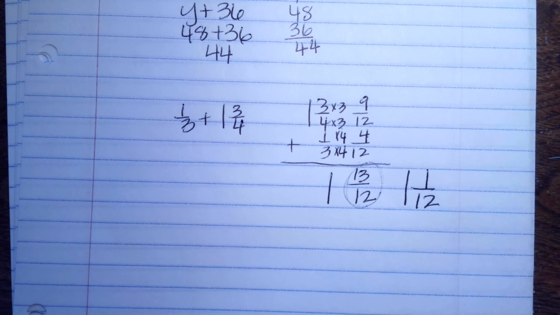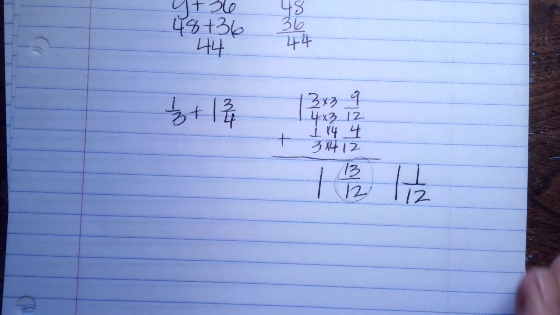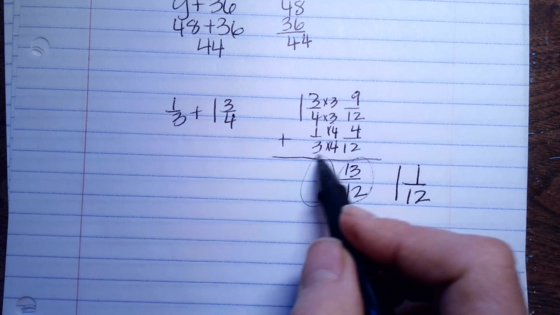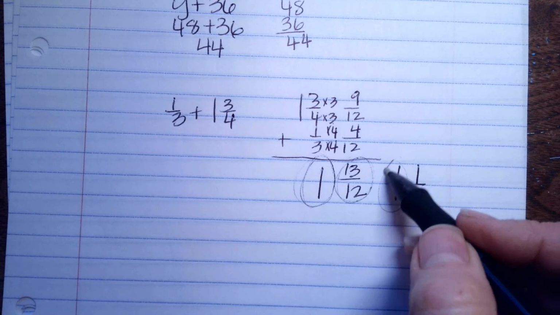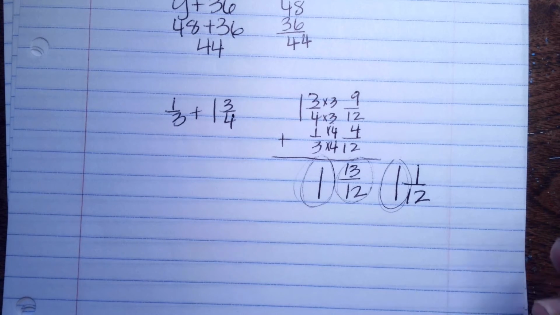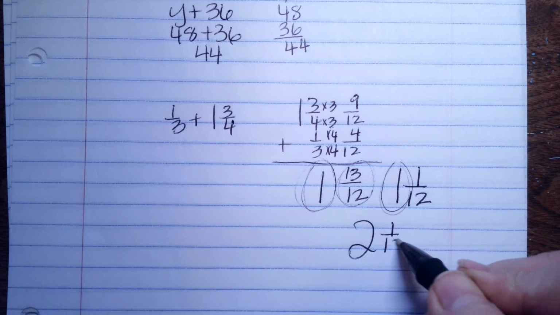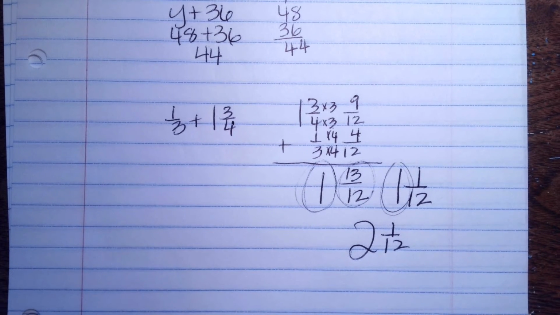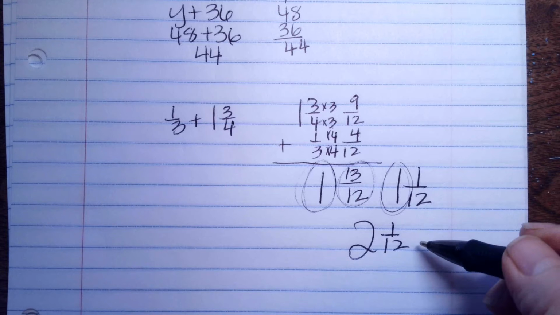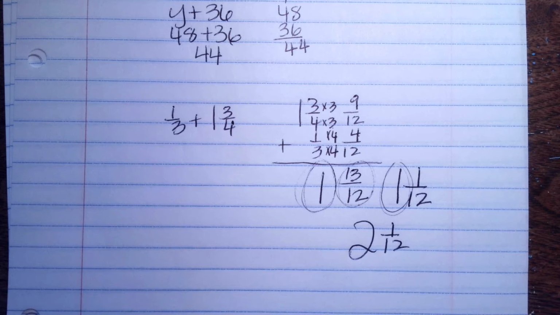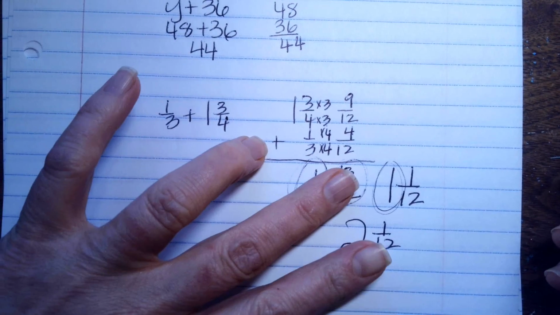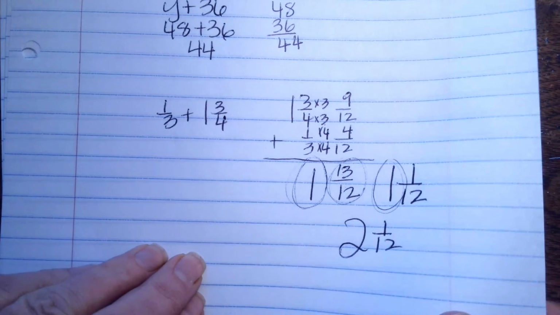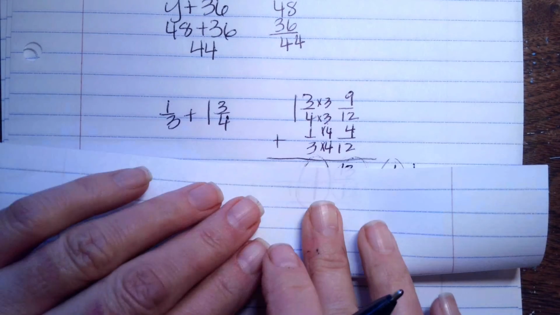Do you get how to do that? And then, because this is a 1 and this is a 1, we add them together. This is a whole number, and then this became a whole number. So it's actually 2 and 1/12. And then we make sure that it's simplified. Is 1/12 as simplified as we could go? Yes. Make sense?